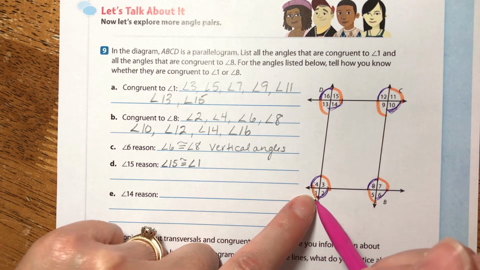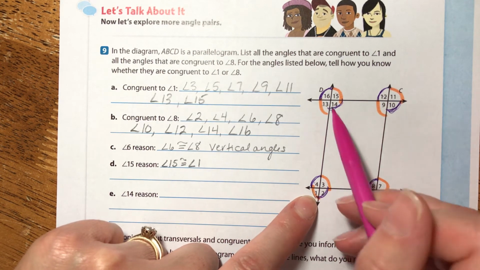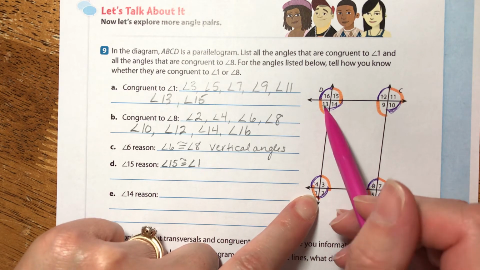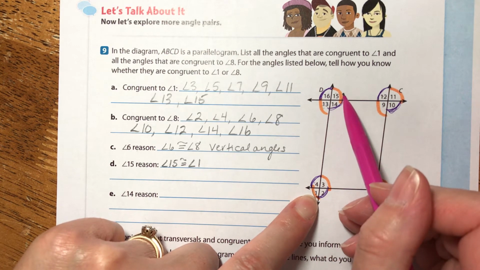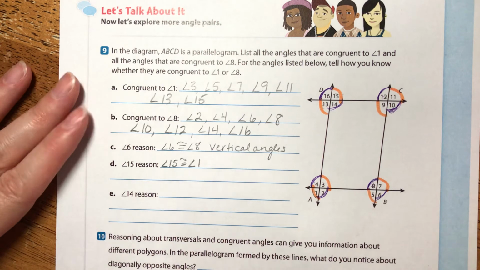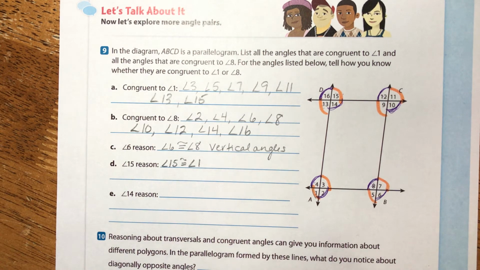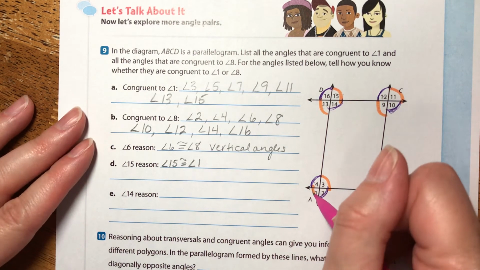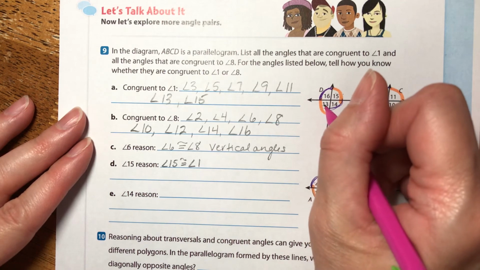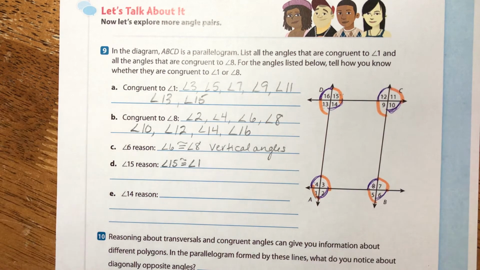That one's a little trickier. They're not corresponding. Well, you could say angle 1 and angle 13 are corresponding, and angle 13 and angle 15 are vertical. Okay? I don't want to write all that. Is that okay? So angle 1 and angle 13 are corresponding. Angle 13 and angle 15 are vertical. All right, let's keep going.